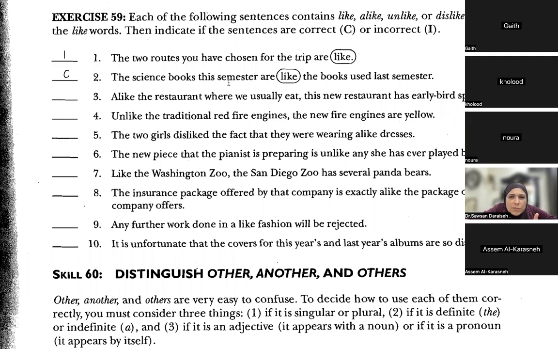Dr. Ghaith, I feel that we're talking about differences here. This is why I'm saying wait. I'm not talking about grammar here. I'm talking about the difference, because unlike the restaurant where we usually eat, this new restaurant has early bird specials. Dr. Ghaith, some restaurants don't have breakfasts. They don't offer breakfast. Do you know those restaurants? Yeah, this is what this person is saying. Not alike, because that would mean they're the same.